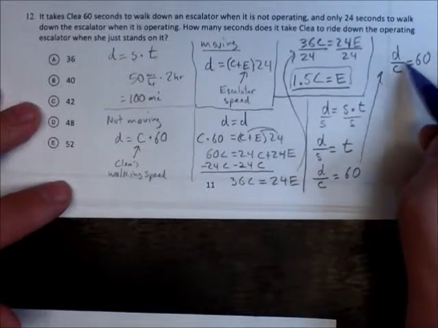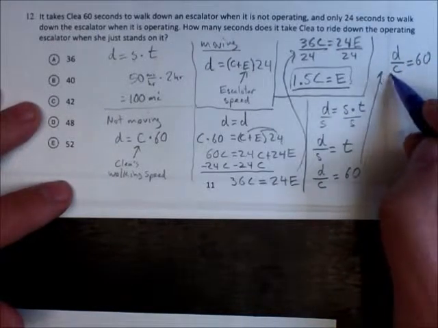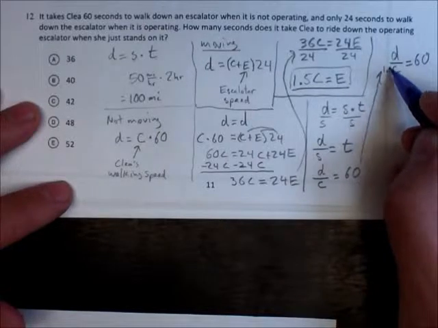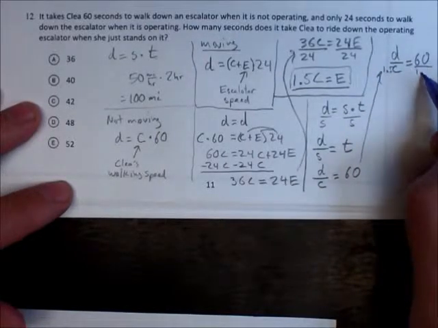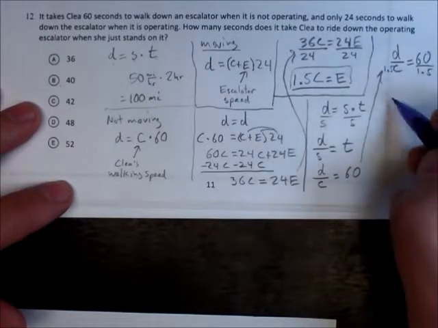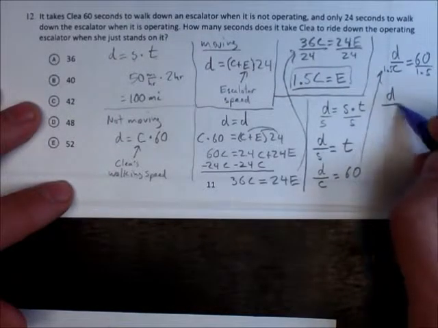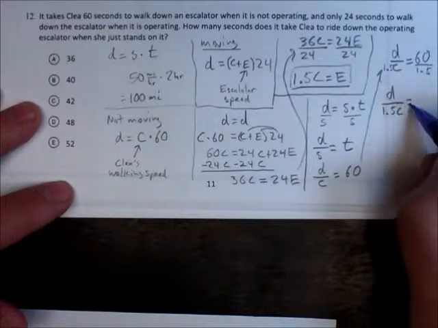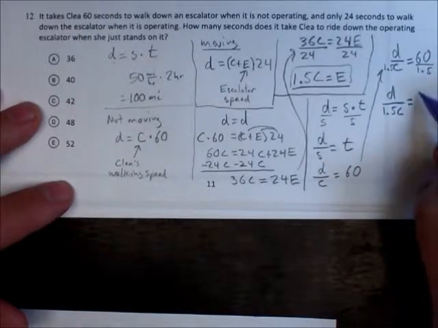If I divide both sides by 1.5, I'm going to get d over 1.5c is equal to, this is going to be 40.